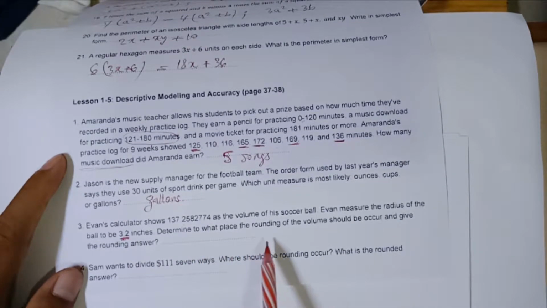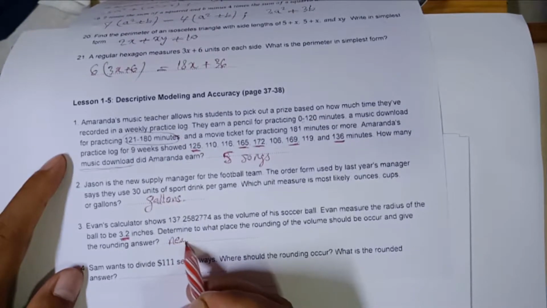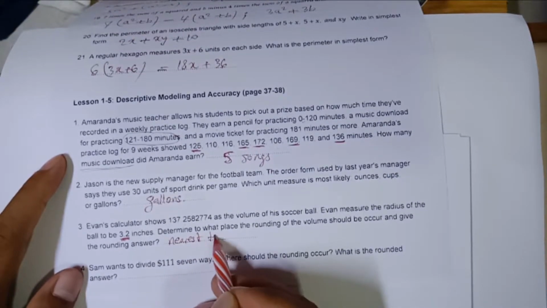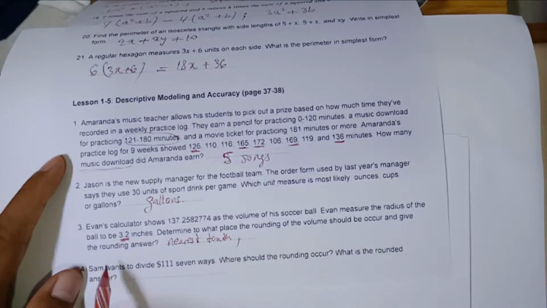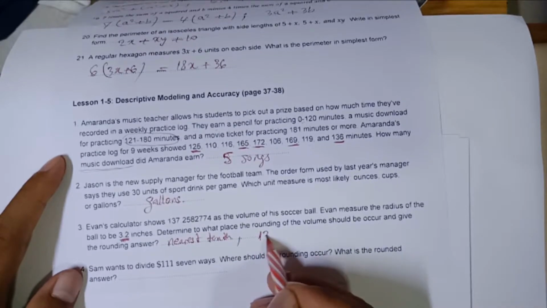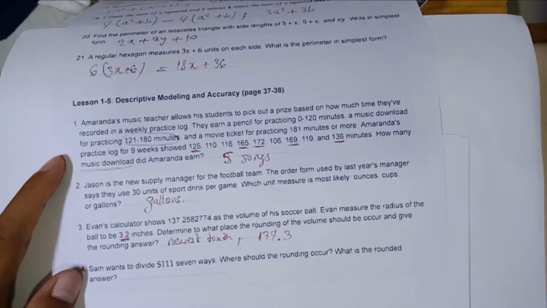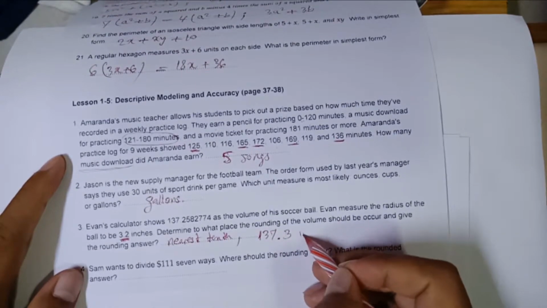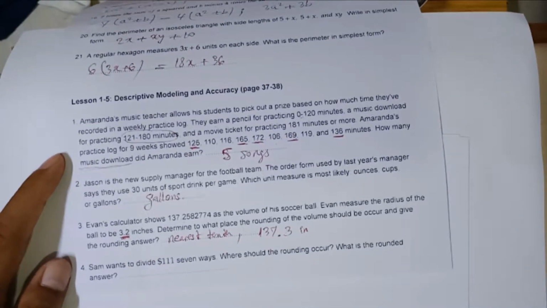To determine what place to round, you say nearest 10th, and then give the rounded answer, which is going to be 137.3. That's the rounding. You can put the unit as inches also. This unit is inches.